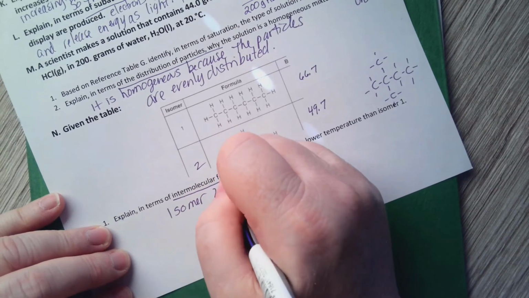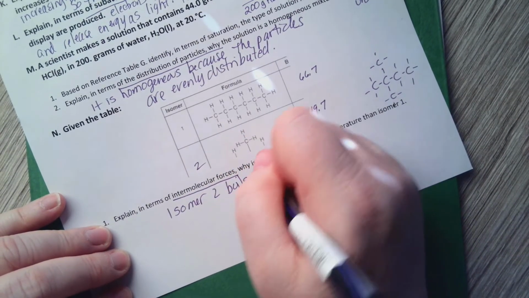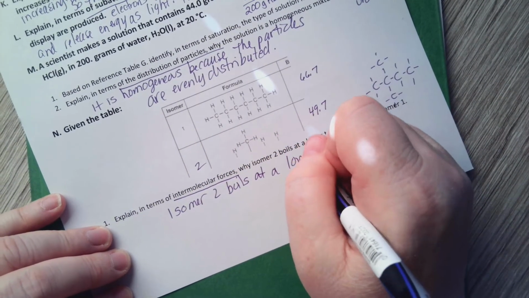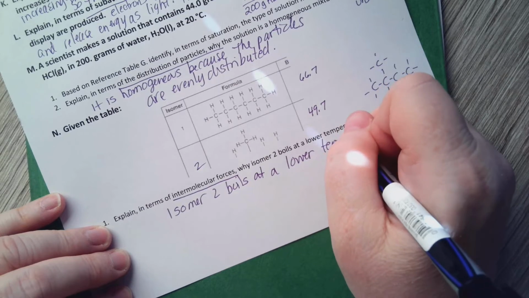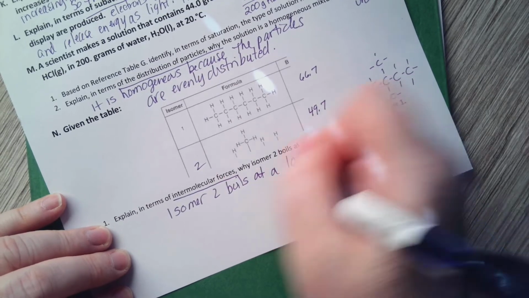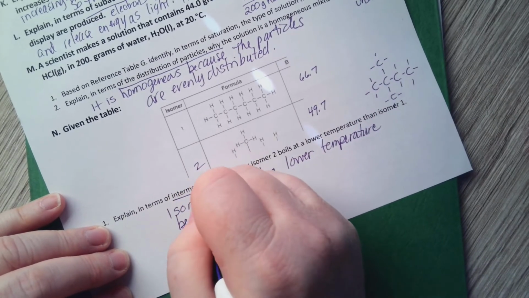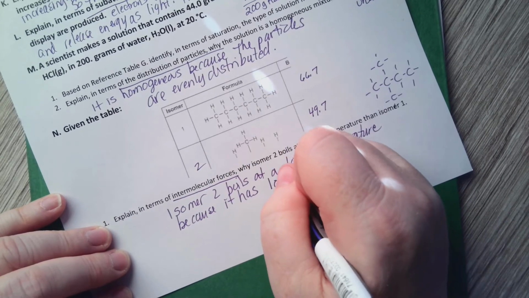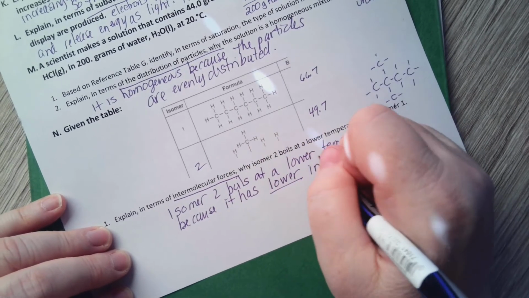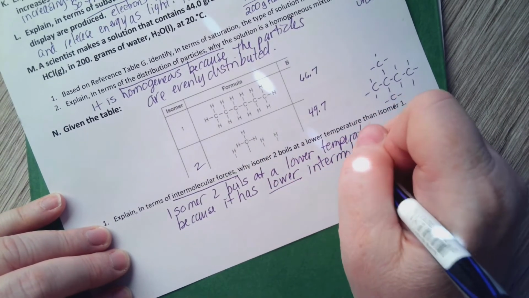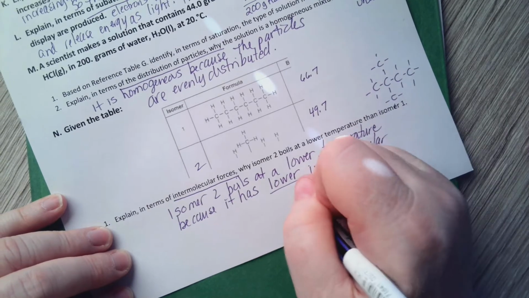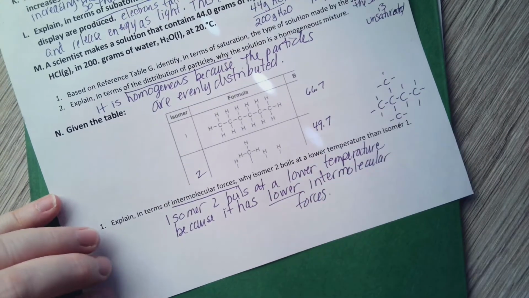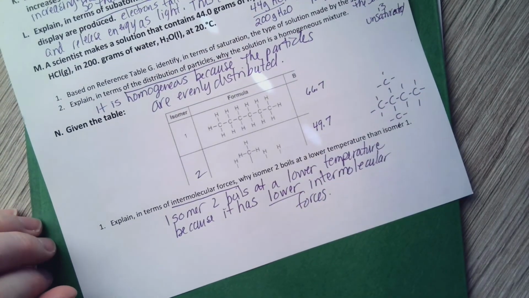Isomer 2 boils at a lower temperature because it has lower intermolecular forces. Low forces, low boiling point. High forces, high boiling point.